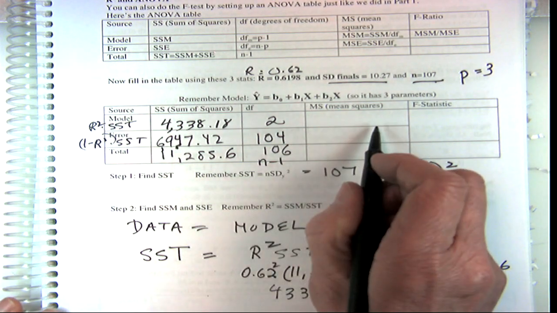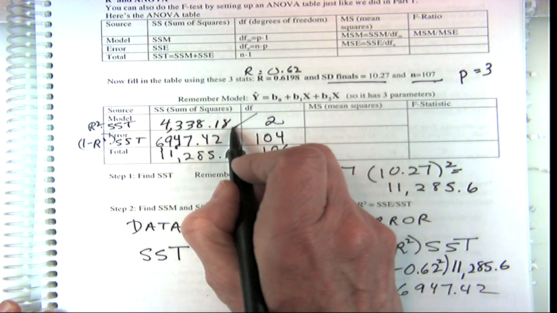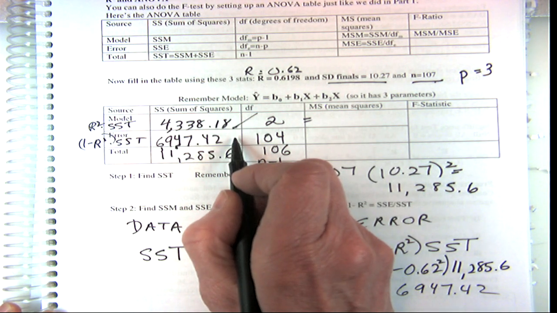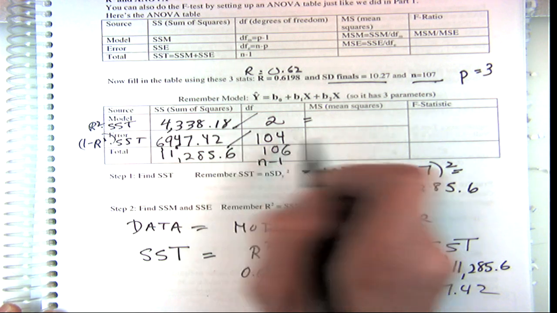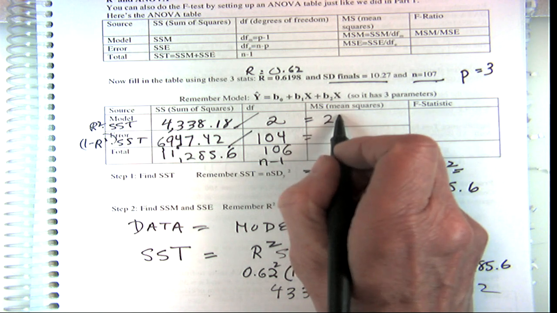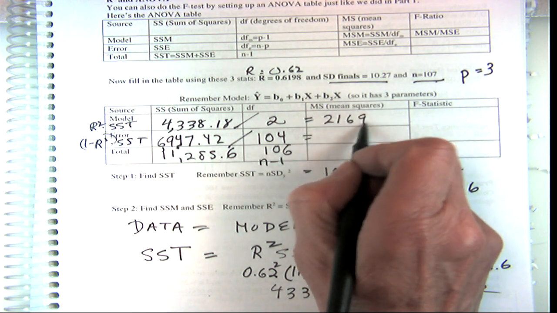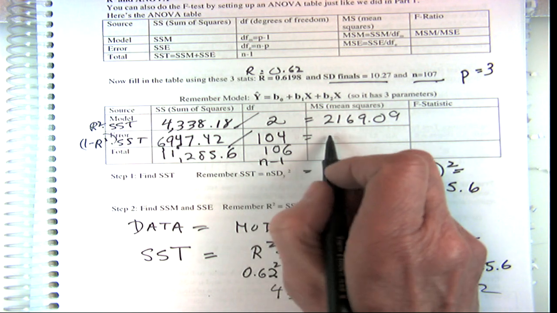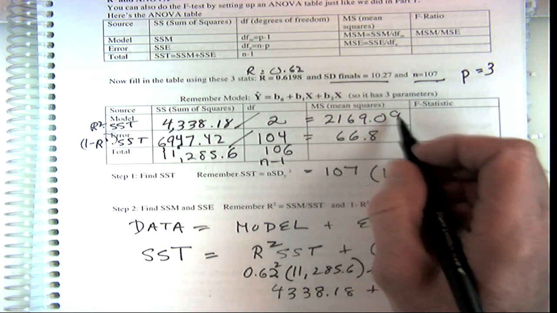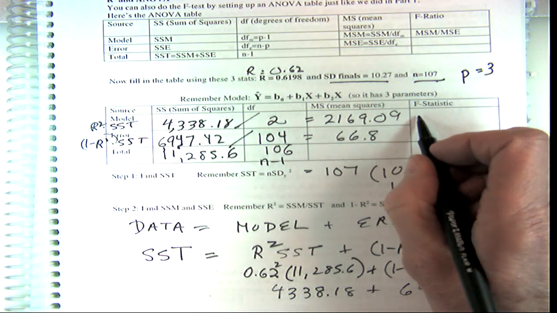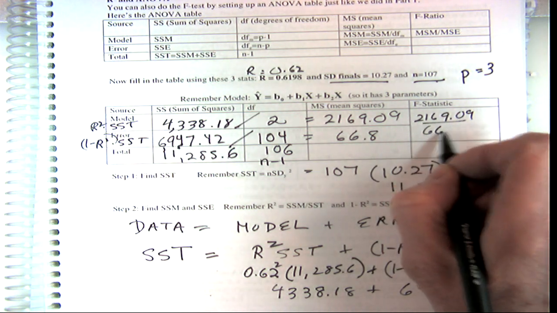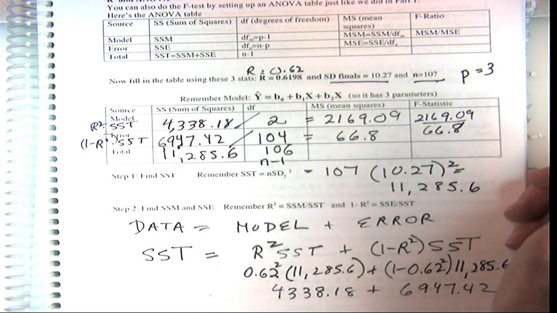To get the mean squares, we just divide: that divided by that, and that divided by that. This divided by this is 2169.09, and here I got 66.8. And the F statistic is just the ratio of those two, so it's really the same thing, 66.8.